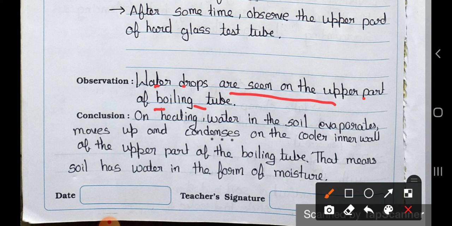Conclusion is that on heating, water in the soil evaporates and moves up. The water in the soil evaporates and condenses on the cooler inner wall of the upper part of the boiling tube. And in the upper part of the boiling tube, we are able to see the droplets. That means soil has water in the form of moisture. The water in the soil is what?